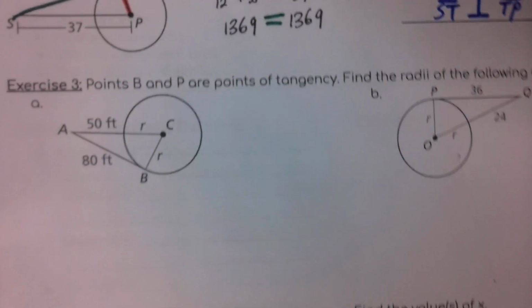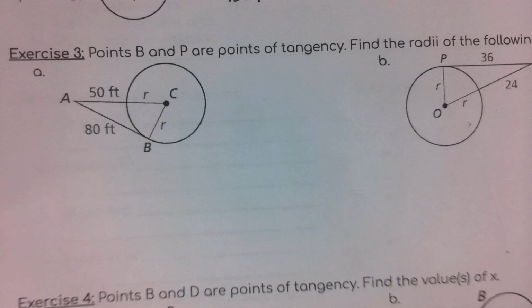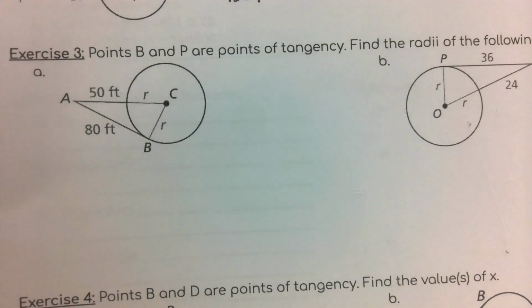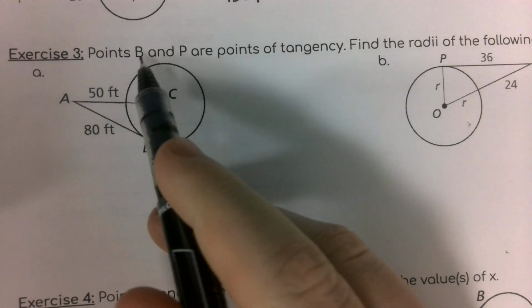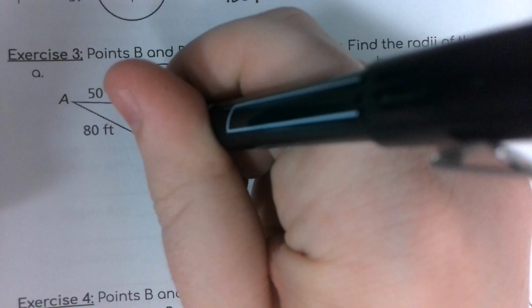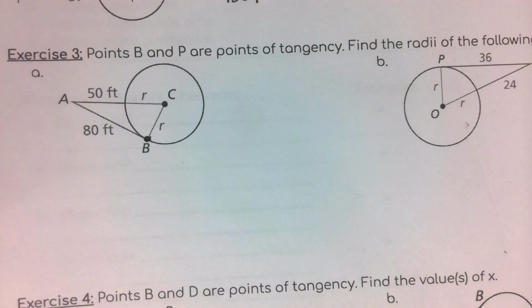Now, I'm going to warn you, this is going to require actually some pretty heavy math. Not the heaviest we've seen, certainly not as heavy as Unit 9, but it's going to require us to call back to Algebra 1. So, I'm telling you right now, points B and P are points of tangency. That means that no matter what, AB is a tangent. So we're good on that.